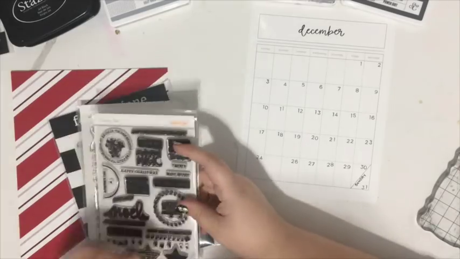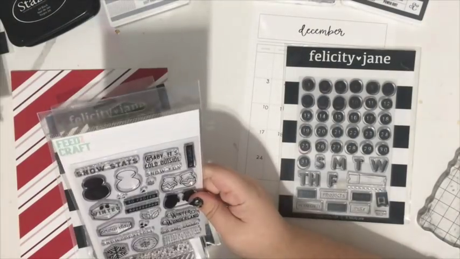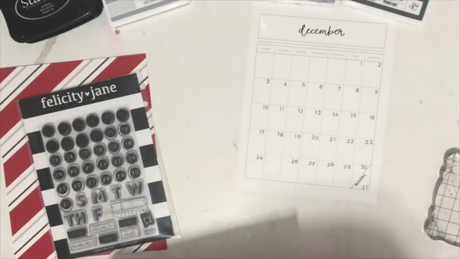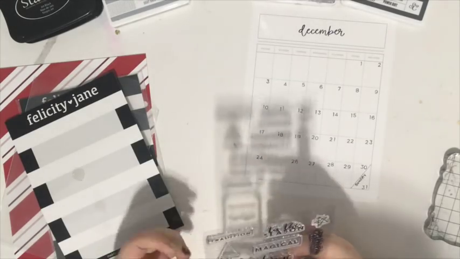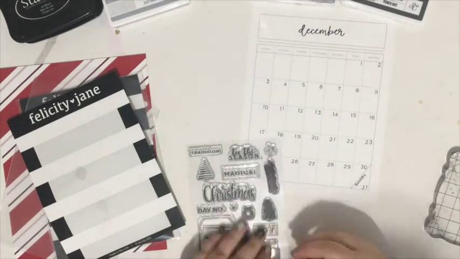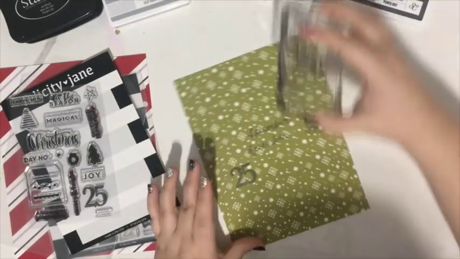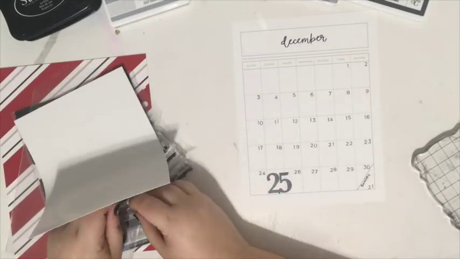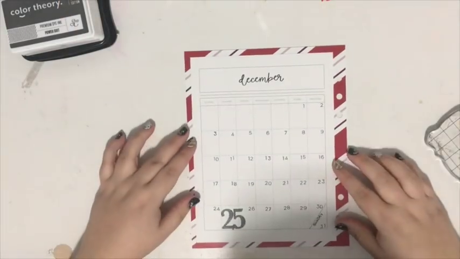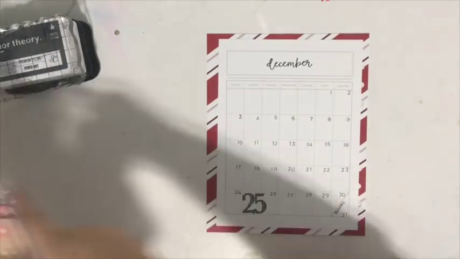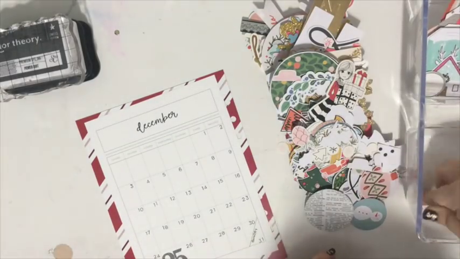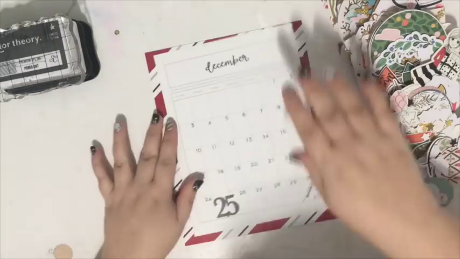So anyways, after I was done stamping all of the numbers, I decided to stamp the 25 a little differently. So you'll notice that I left the 25th, or Christmas Day, without the little tiny 25, and I decided to go with this big 25 from the Felicity Jane stamp set from last year, I think. And I just thought it would be fun if the Christmas 25 day was just like a big, bold impact on there, so that's why I stamped it. And it doesn't necessarily fit perfectly in the square or rectangle, but I didn't really mind. I just thought it doesn't matter, people will know what I'm doing.